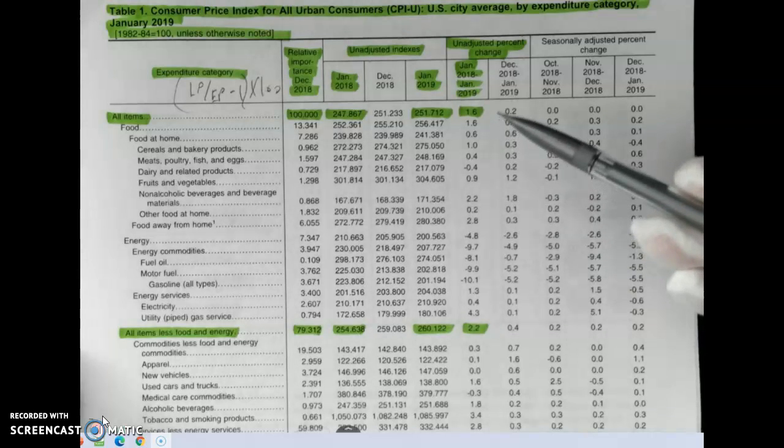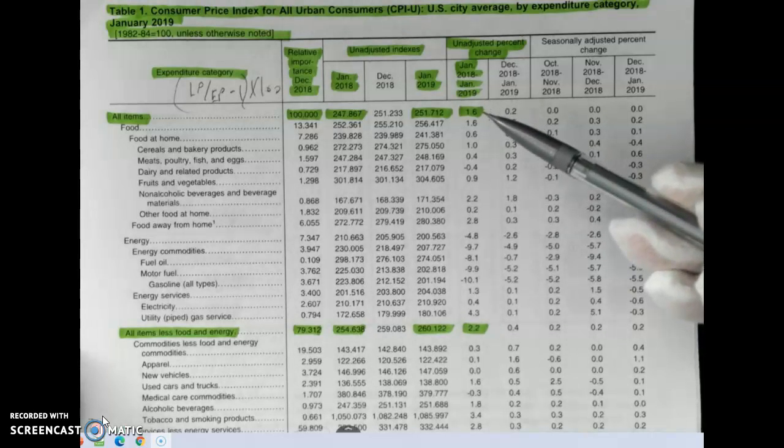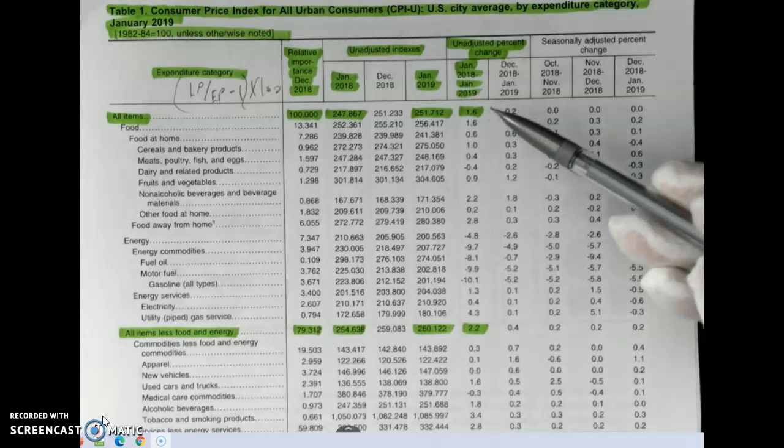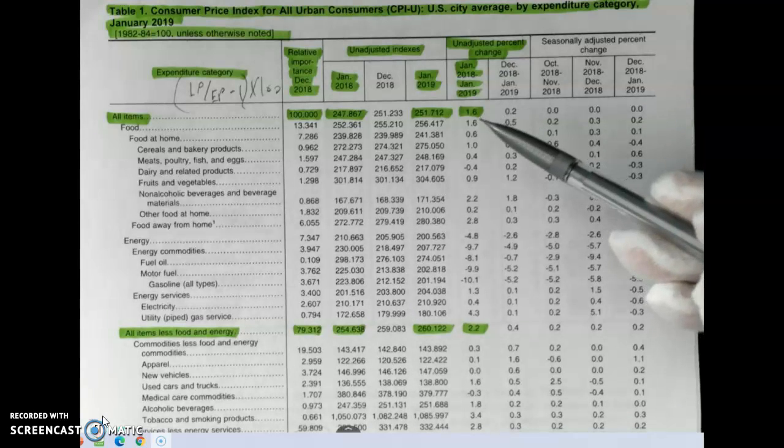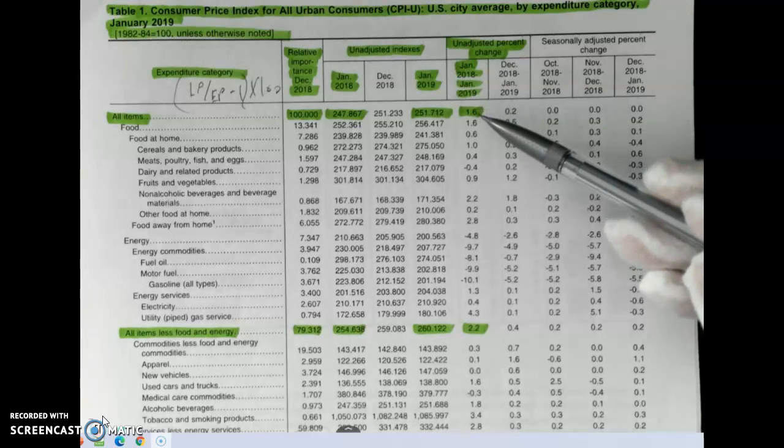And usually the overall CPI doesn't increase that much in the US. It has in the past. The last time we had a lot of inflation was in the 70s, but usually we're anywhere between 1 and 3% on average when we look at annual changes.